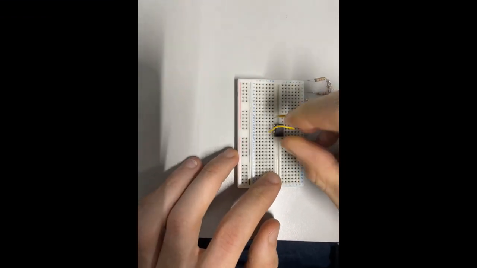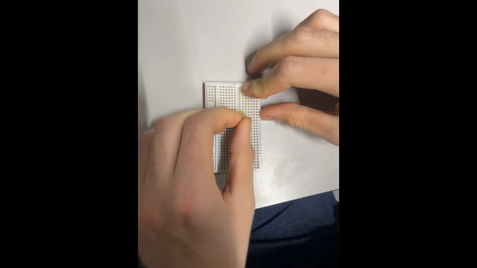Here is a video of the final circuit being made.